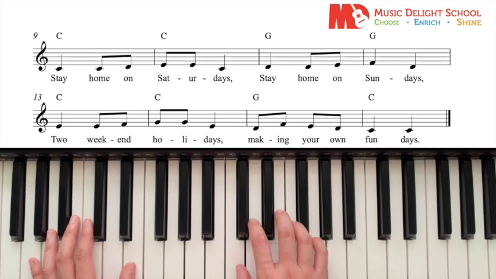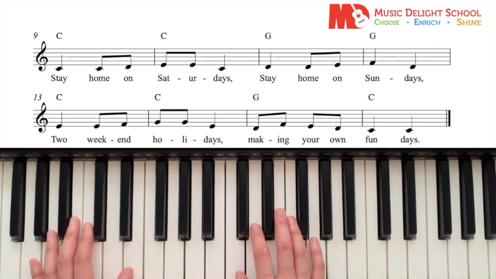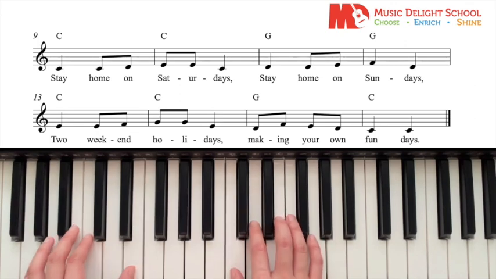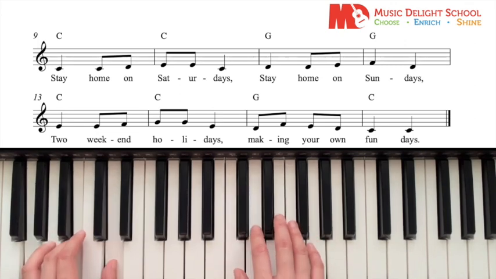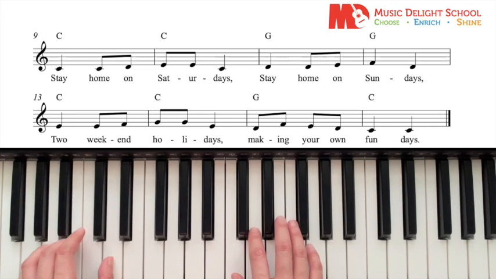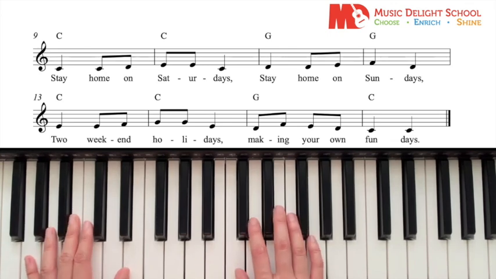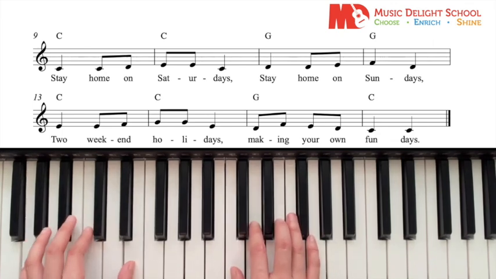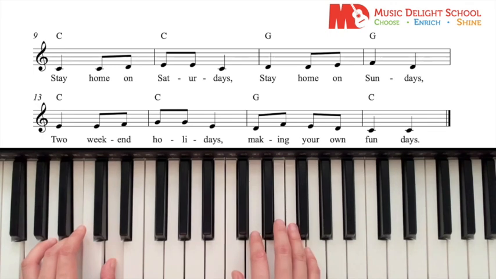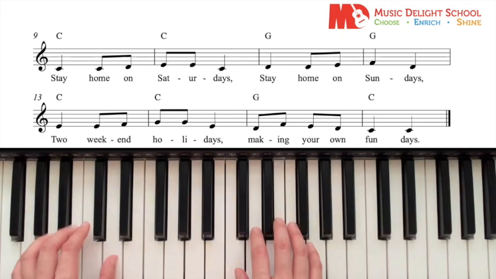From bar 9 to bar 12, both hands. 1 and 2 and 1 and 2 and stay home on Saturdays, stay home on Sunday. So now both hands from bar 9 to bar 12. 1 and 2 and 1 and 2 and stay home on Saturdays, stay home on Sundays.